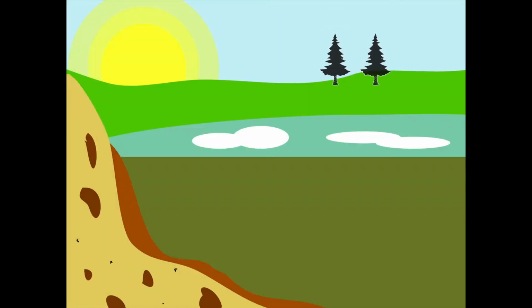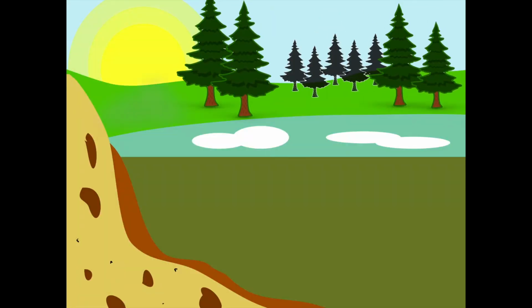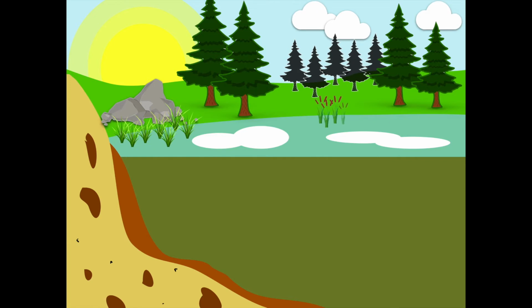Alright, so let's look at a hypothetical scenario here. Maybe we're going to throw in some trees in this environment, maybe some rocks and minerals, put some clouds up in the atmosphere here. Maybe we'll throw in some plants in the water here. And then maybe in that pond, there's some lily pads with some frogs or toads here. We can see some fish.